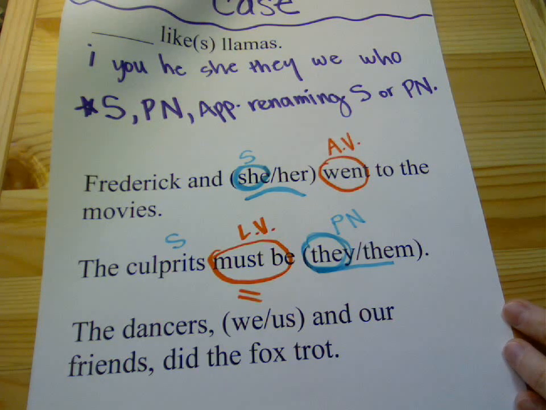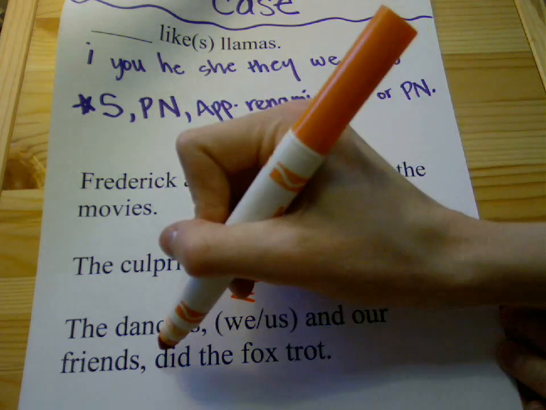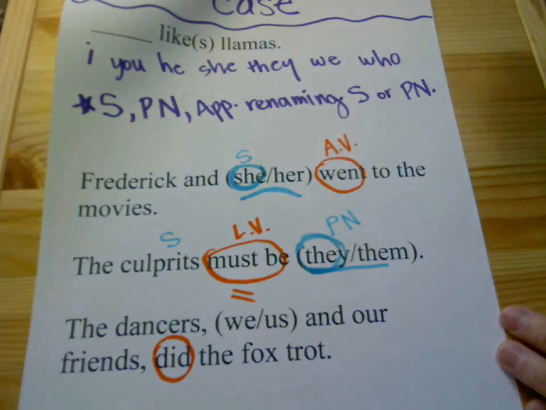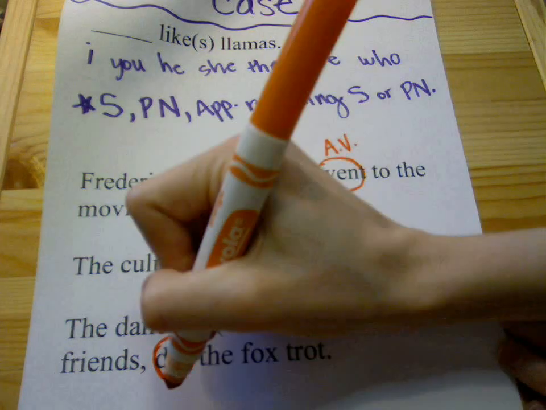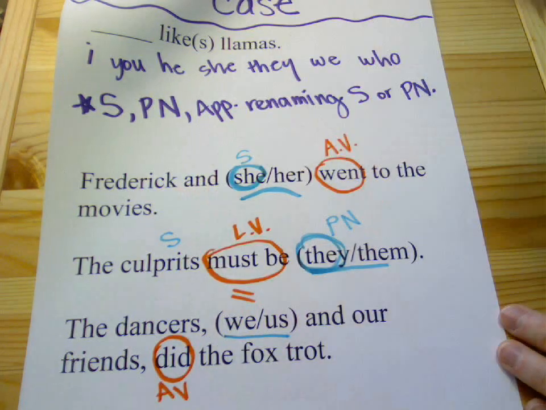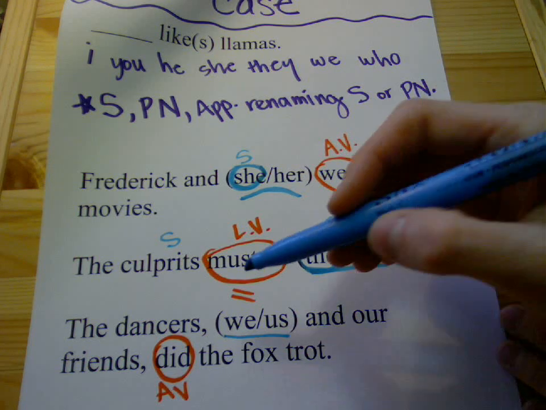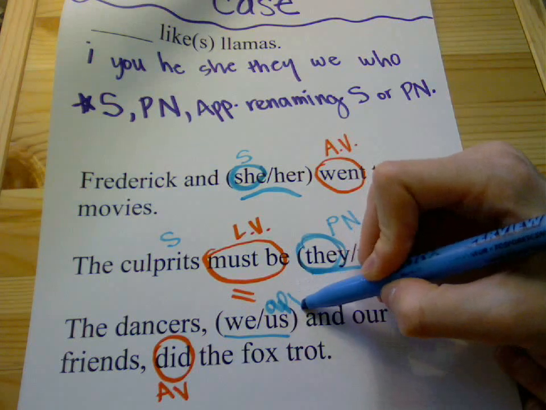Now I'm going to move this page up a little bit so we can see the bottom. The dancers, we or us, and our friends did the foxtrot. Okay, so our verb here is did, and here we have an action verb. Let's figure out what noun function is going on here. It looks like with the commas that we have an appositive. The dancers, and now we're sort of renaming the dancers, we or us, and our friends, did the foxtrot. Okay, so we definitely know that we have an appositive here.